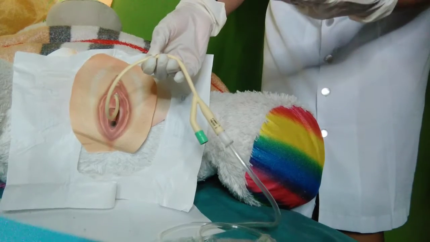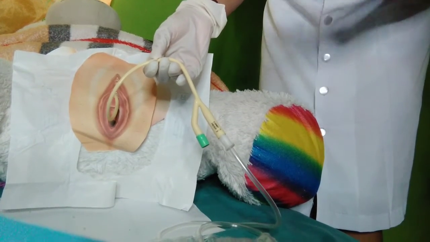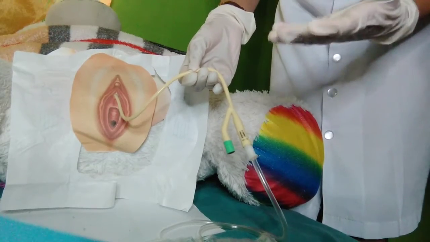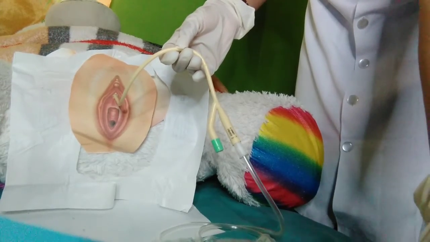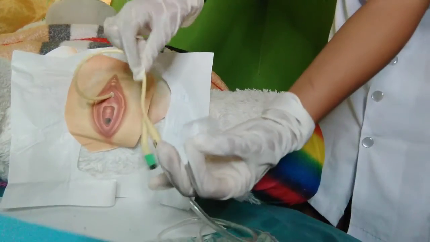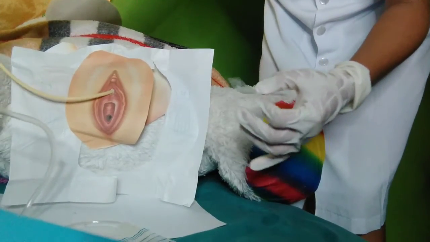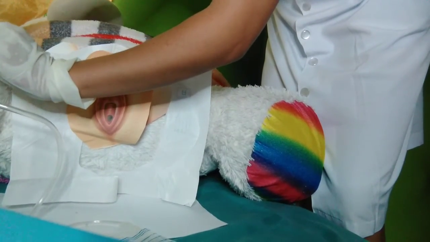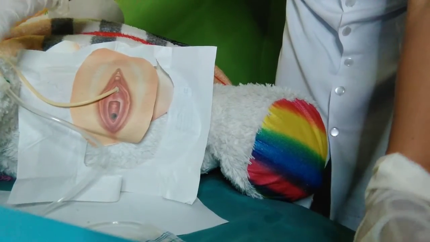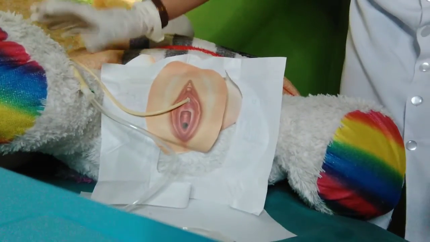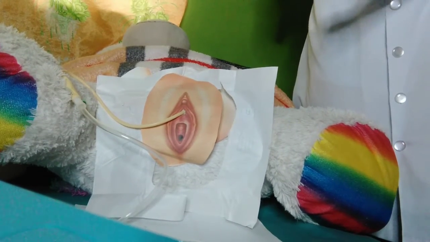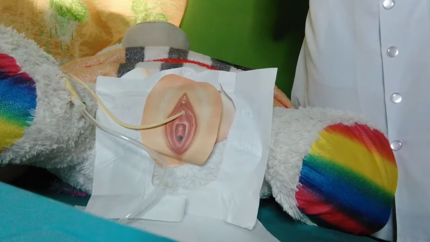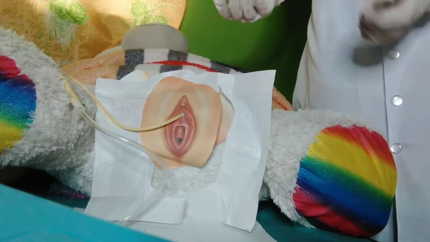So secure the catheter to the patient's leg using the securement device at the tubing just above the catheter bifurcation. Securing the catheter reduces the risk of urethral erosions and accidental catheter removal.